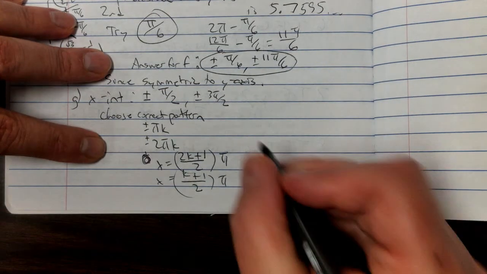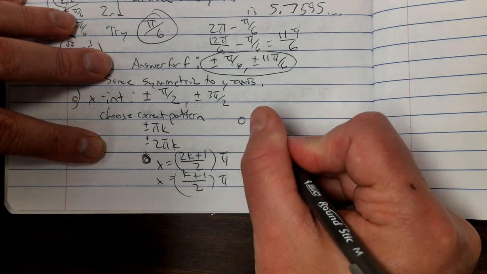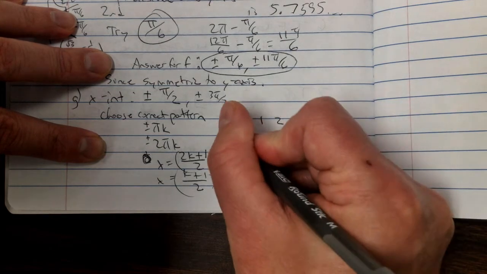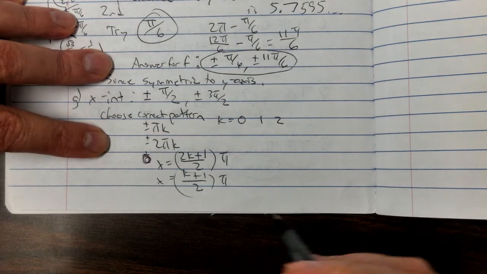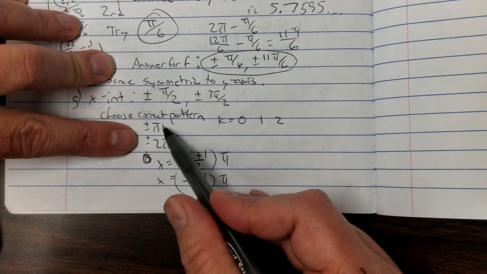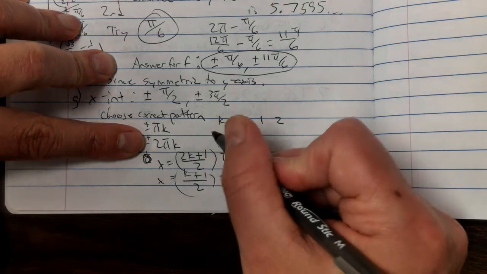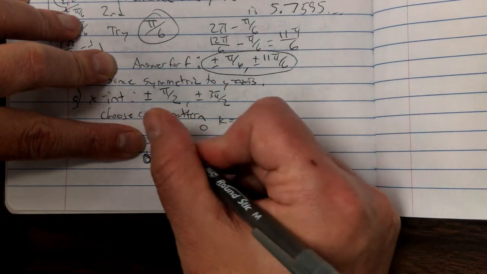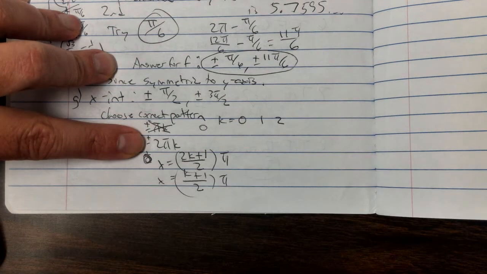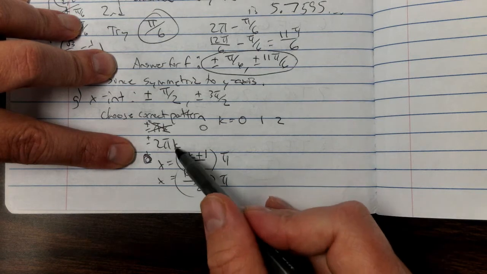So what you can do is plug in 0, 1, and 2 for k and rule out choices. For the first one, if we put in 0 here, it'd just be 0, which is wrong because we're expecting pi halves. Same thing for this one.